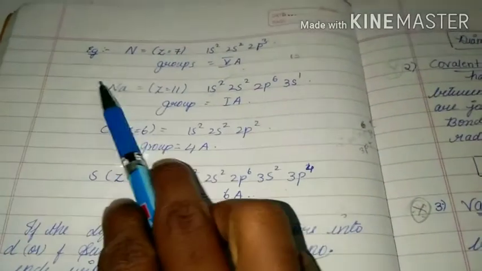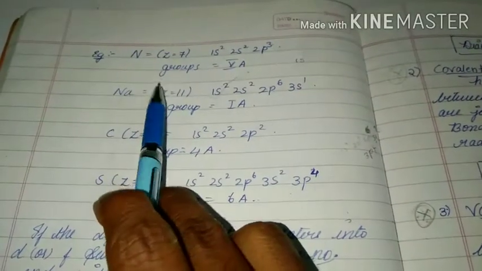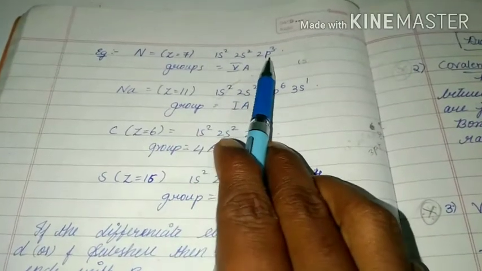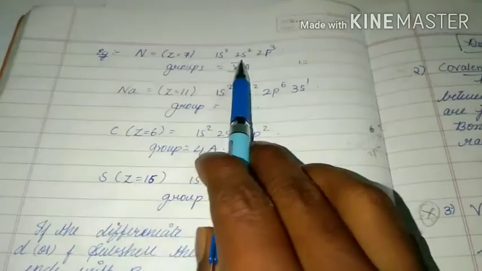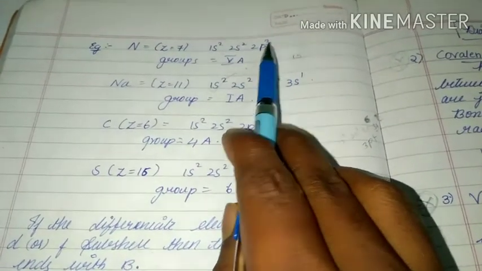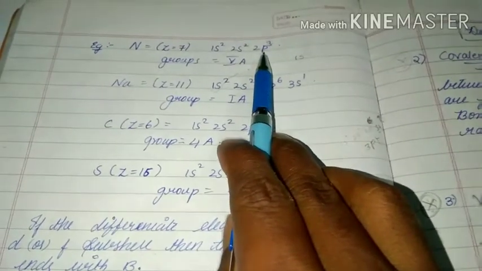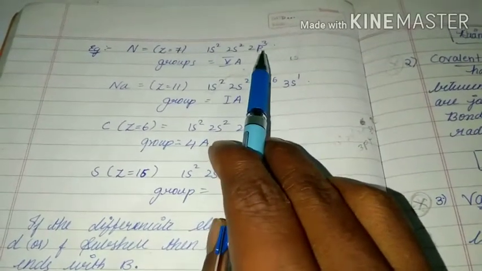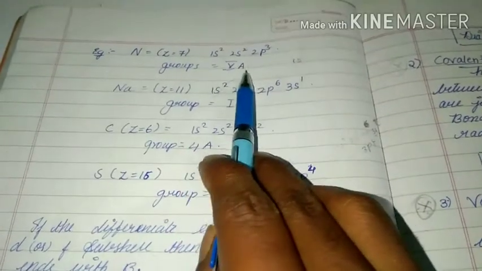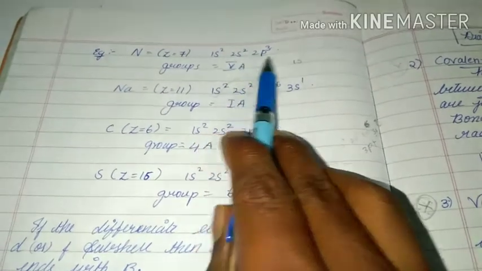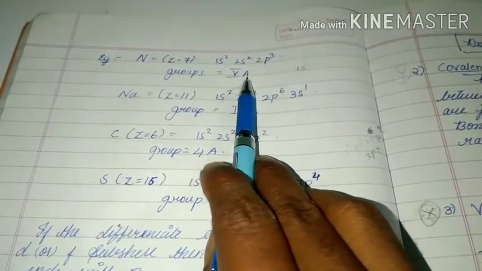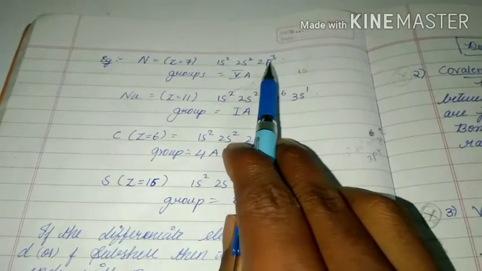For example, take the nitrogen atom. Here the atomic number is 7. The electron configuration is 1s2, 2s2, 2p3. Here how many valence electrons? 5 valence electrons. The differentiating electron enters into the p subshell, so the group ends with A. So it comes under which group? 5A, because 5 is the number of valence electrons: 2 plus 3 is 5. Why A? Because the differentiating electron enters into the p subshell.